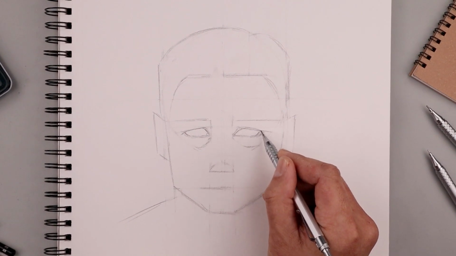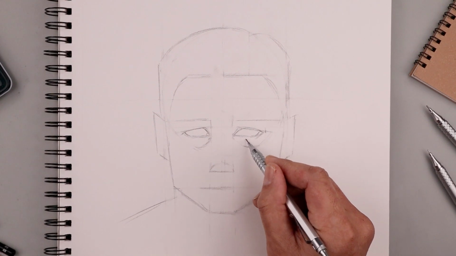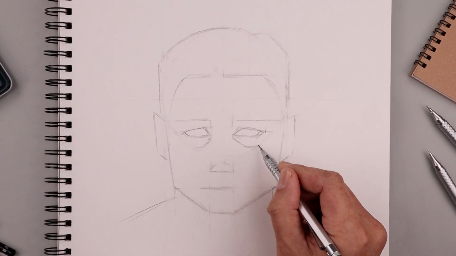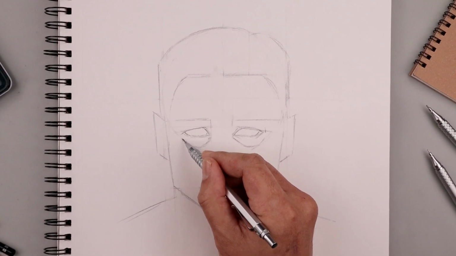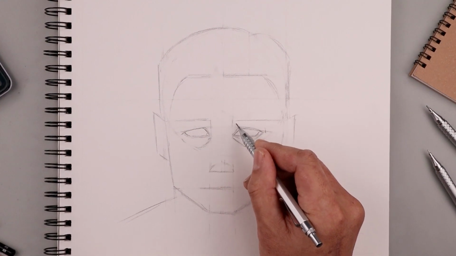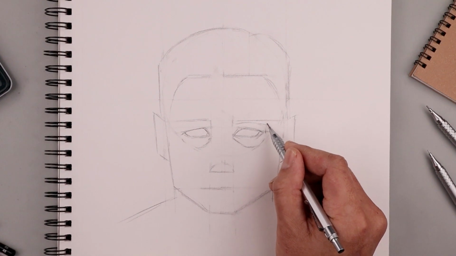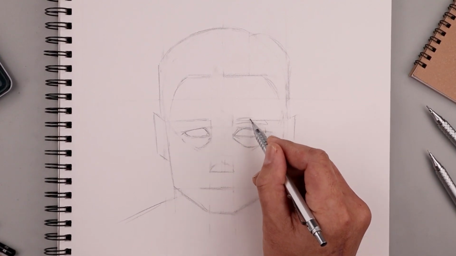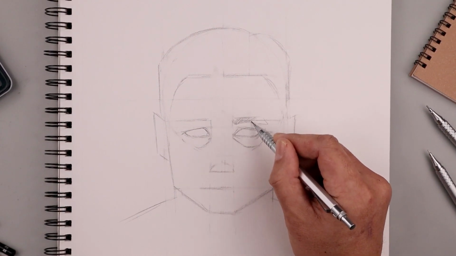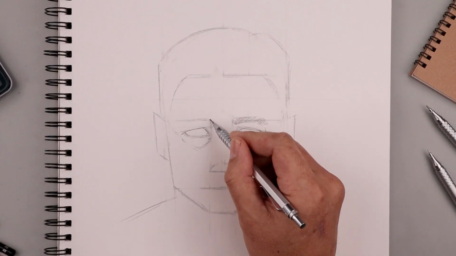Giving the eye a slight bend, coming down and out toward the side. Then adding those dark circles underneath. Now let's go back up and add some shape to the eyebrows. Giving a slight bend. And go in and just lightly shade that in. Do the same thing on the right.